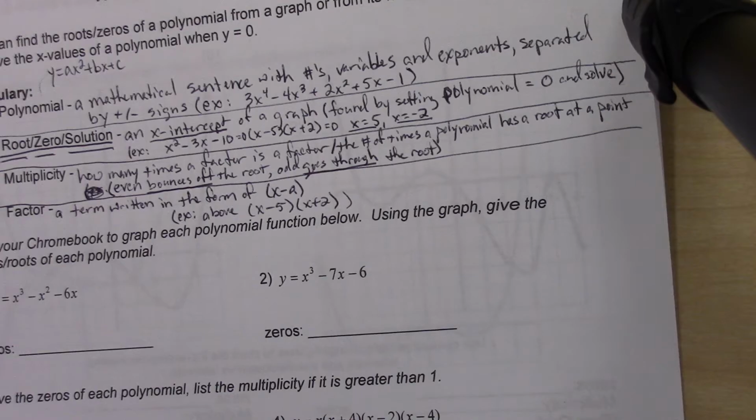Roots, zeros, solutions, and x-intercepts is the key to this entire chapter. Those words are going to be interchangeable. What they mean, first of all, is x-intercepts of the graph. In other words, the point at where it crosses the x-axis. Then you can also call those roots.